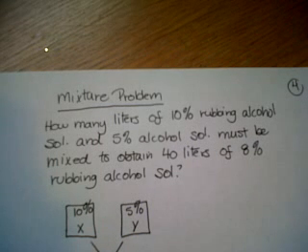Finally, we'll take a look at a problem called a mixture problem. And a mixture problem would look something like this. How many liters of 10% rubbing alcohol solution and 5% alcohol solution must be mixed together to obtain 40 liters of 8% rubbing alcohol solution?